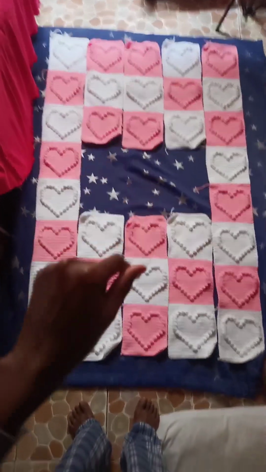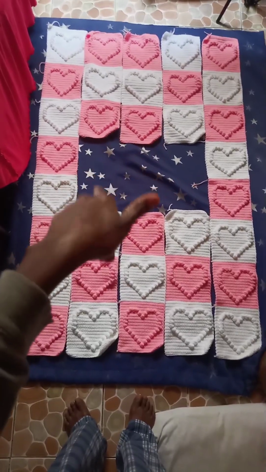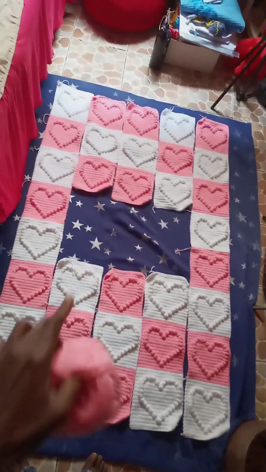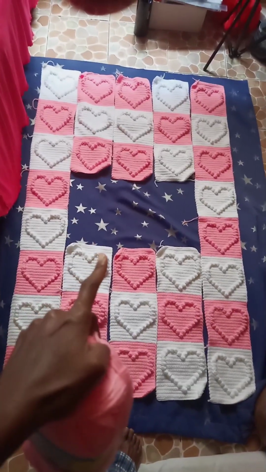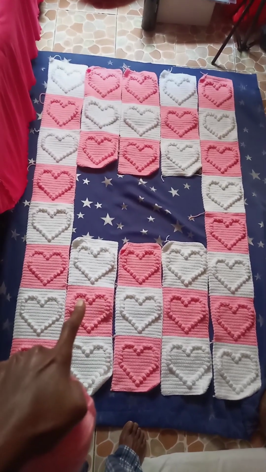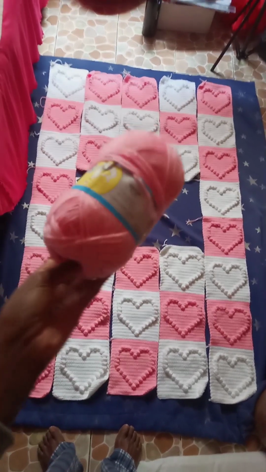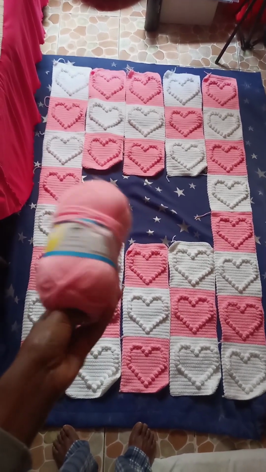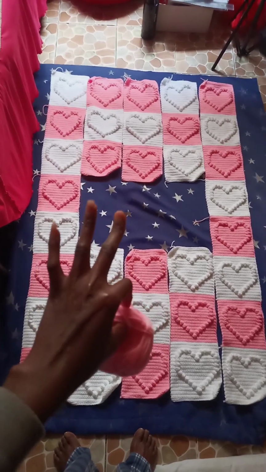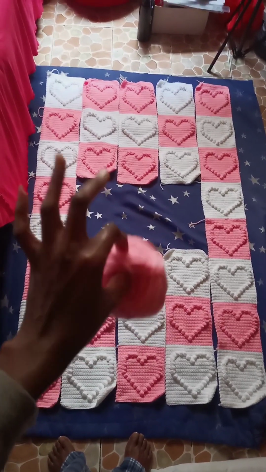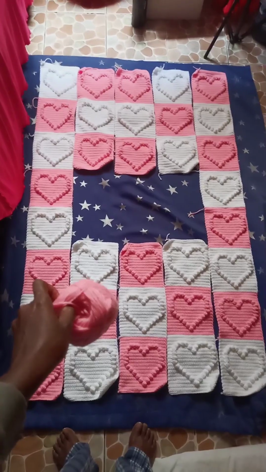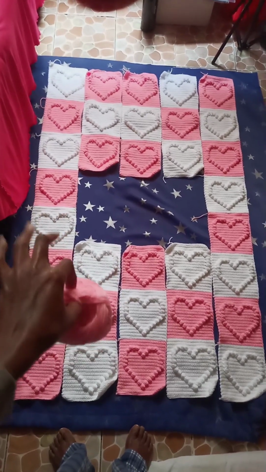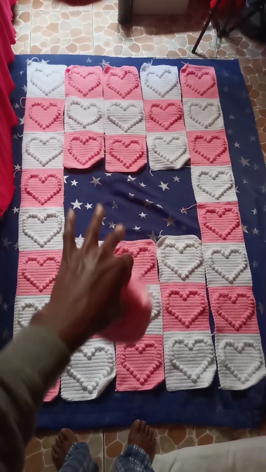But we have reached the heart of the blanket. This is where the message will be, and I was debating whether I should use pink yarn or white yarn. Initially it was supposed to be white, but since this Afghan is more dominant white, I will use pink, because again, color of love aside from red. And then we'll make it pop just a little bit. Then we shall do the knot even before the border.